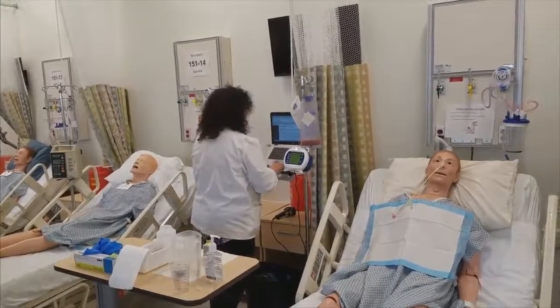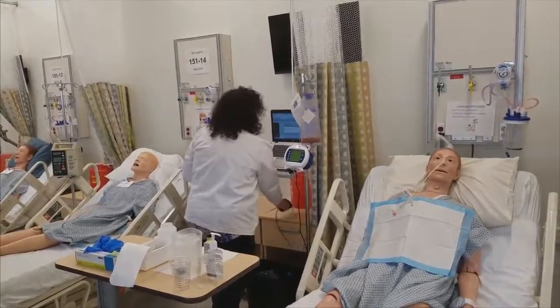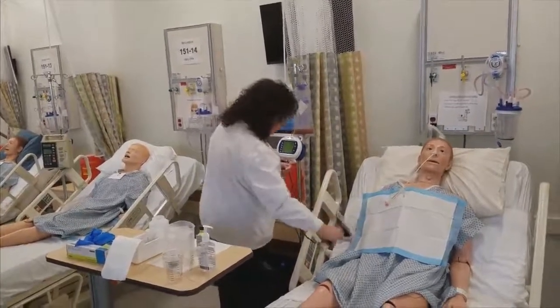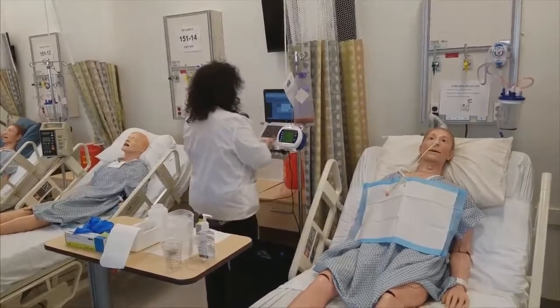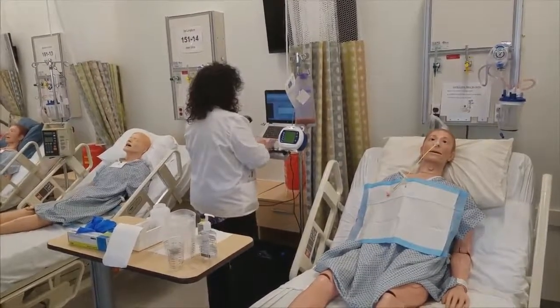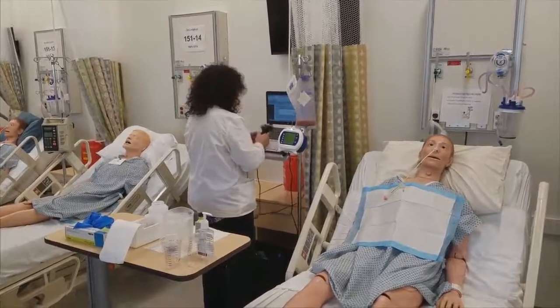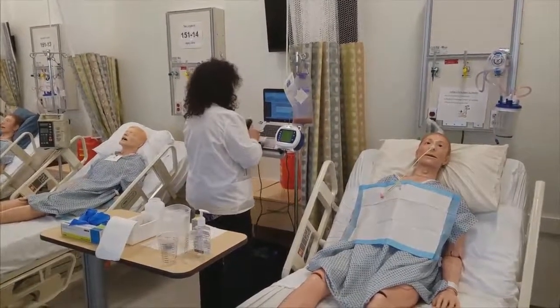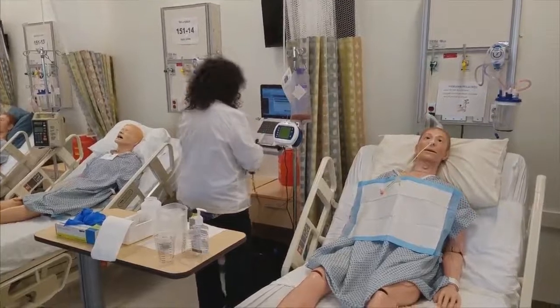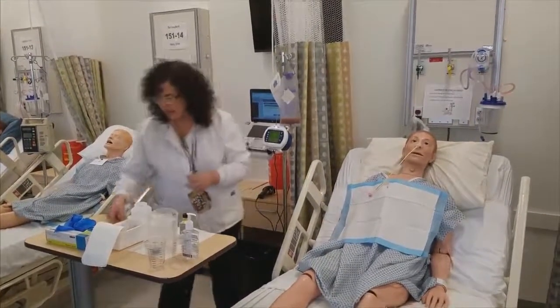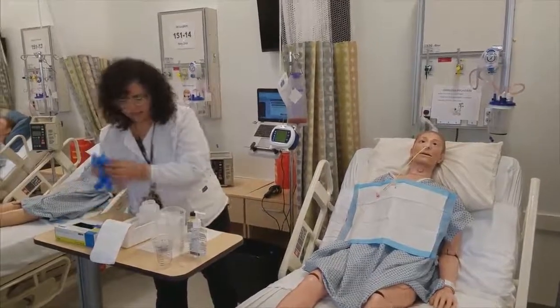I am going to hit administer. At this point, I would go ahead and scan the patient's barcode, his wristband, and then scan my first med. Okay, so check 3 and then scan it in, and then I'm going to go ahead and prep this.